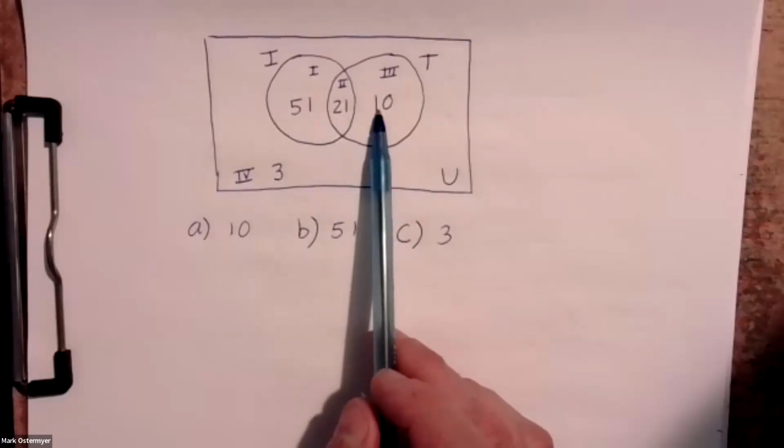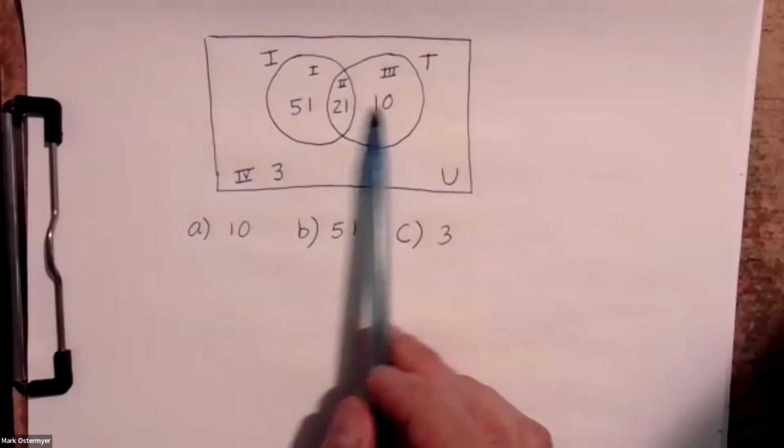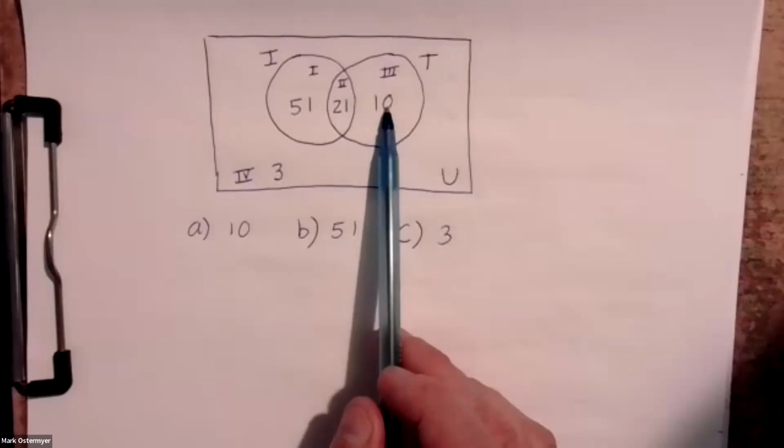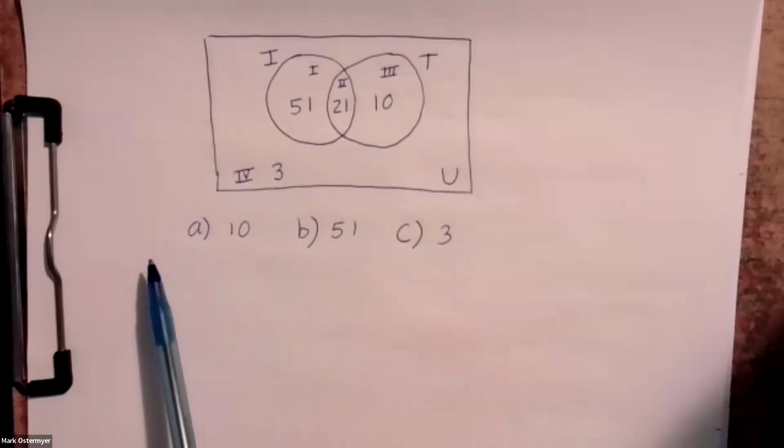85 total. So if you had 51 plus 21 plus 10, I believe you get 82. Is that correct? But no, you get 82 accounted for of all these numbers, correct? But then you subtract it from 85 people totally surveyed, and that leaves 3 students that did not use either Instagram or Twitter. Make sense? Yep. All right, then we can answer the question.